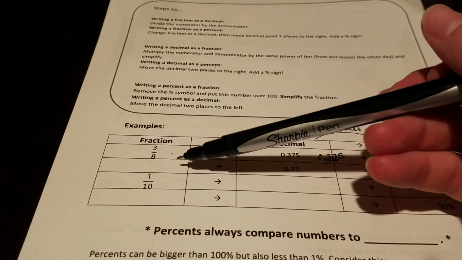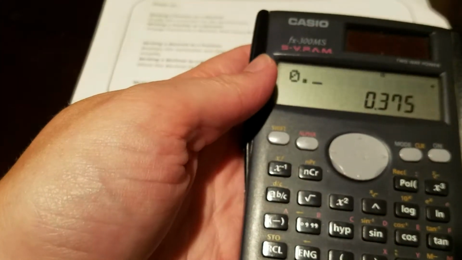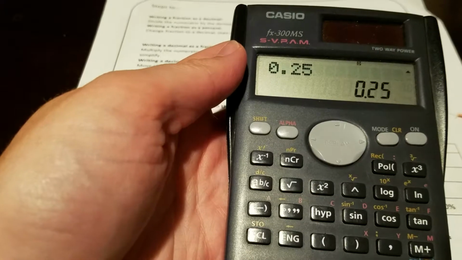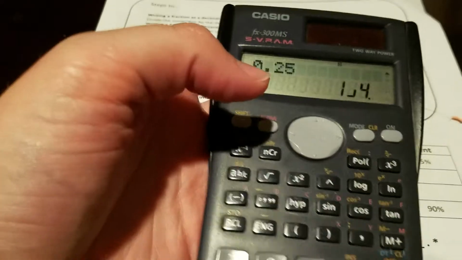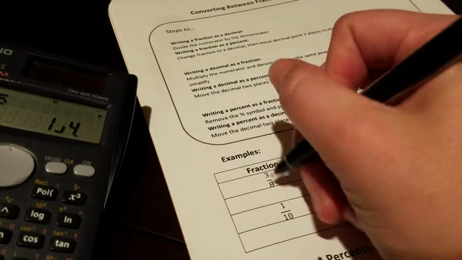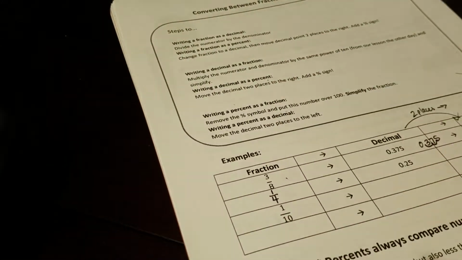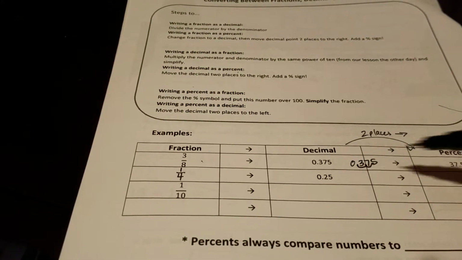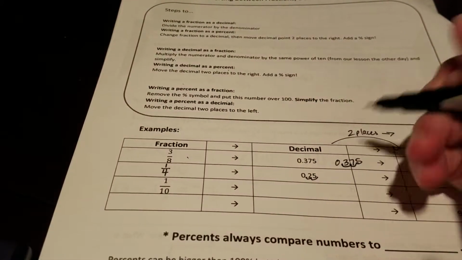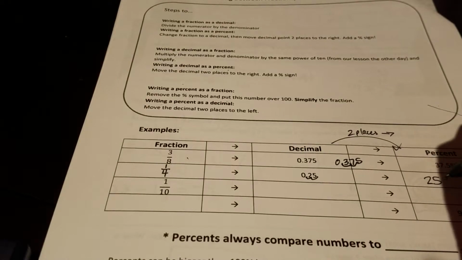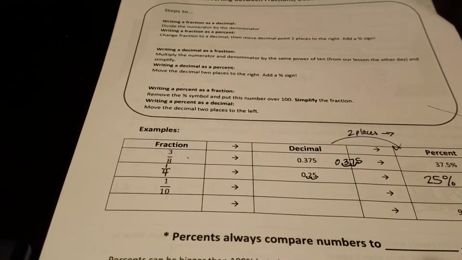The next one is missing the fraction but has the decimal. So on your calculator, type in 0.25, hit enter, equals, and then go ahead, hit the fraction button. It changes it over to 1/4. So in our table, we'll fill in 1/4. To go from a decimal to a percent, move the decimal point 2 places to the right, which moves it to the end after the 5, so 25%.